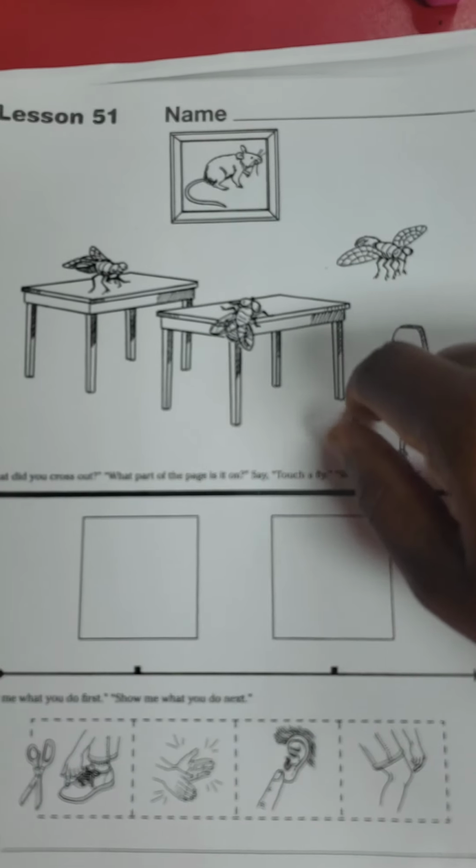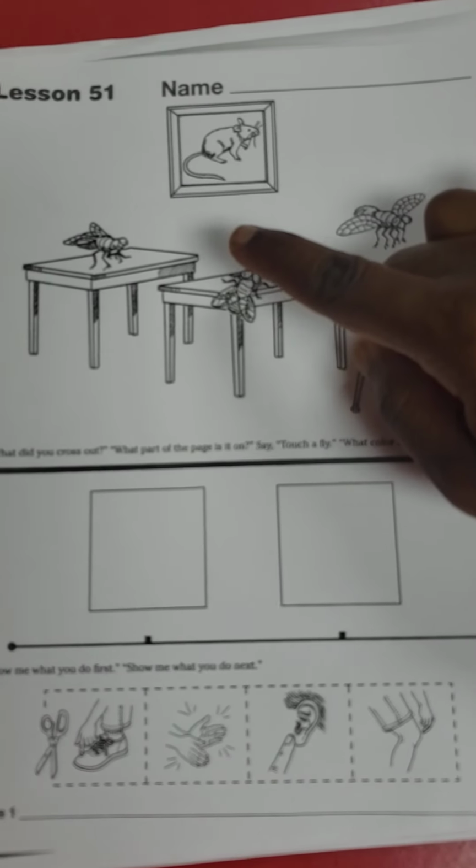All right, boys and girls, for language arts, you have two sides. Here you have a picture of a rat, you have the flies around, you have the tables, and you have a chair. All you need to do is to color the fly green. All the flies here, you need to color them green. You're going to color the tables brown, and you're going to color the chair blue.